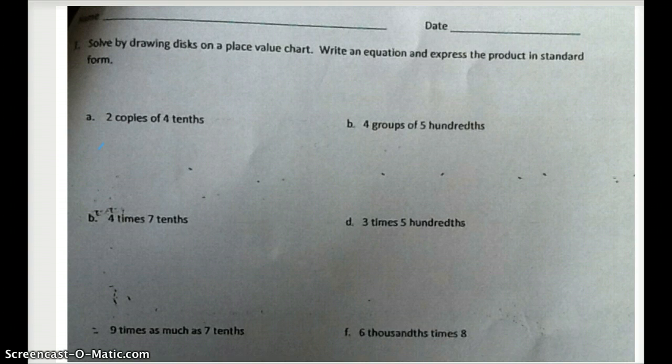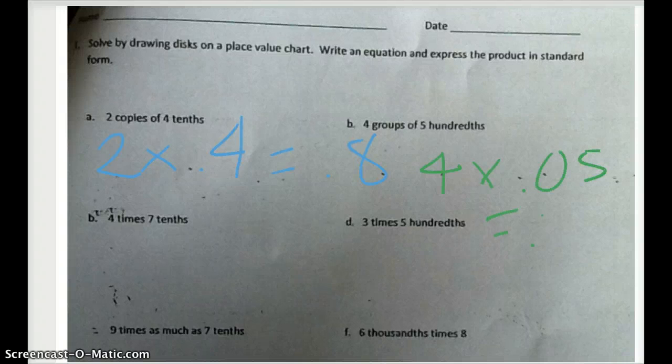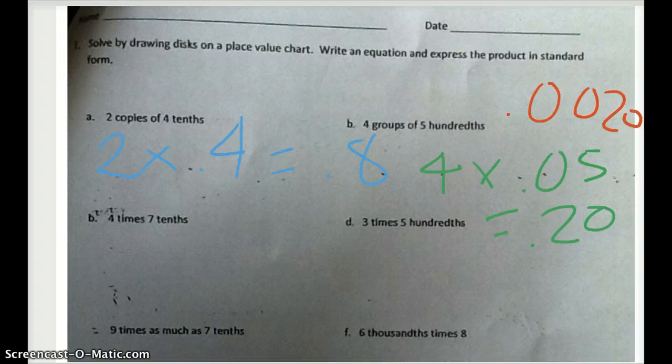2 copies of 4/10. So 2 times 4/10, which would equal 8/10. 4 groups of 5/100, which would equal 2/10, or 20/100. Okay, remember when you multiply, you're going to get bigger. So if you end up getting an answer that looks like 0.0020, that's much smaller than 5/100. This is much bigger. This is actually 4 times bigger than 5/100.